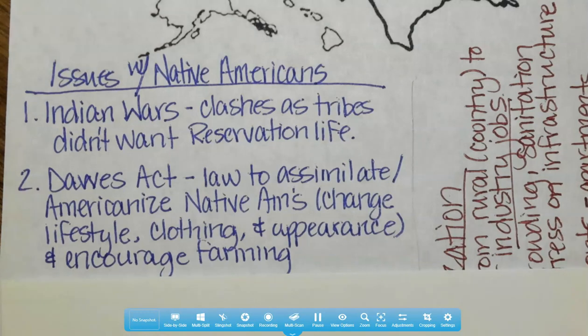And they wanted to encourage farming. Okay? This act is usually pretty heavily tested on STAAR, like at least one question about it. So the Dawes Act, law to assimilate and Americanize Native Americans, meaning change lifestyle, clothing, and appearance. And the Dawes Act encouraged farming.